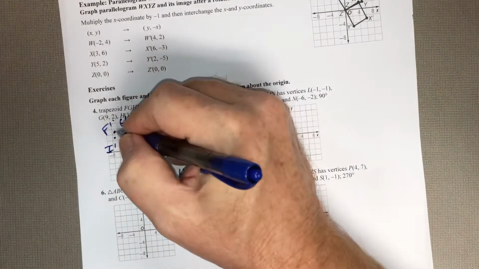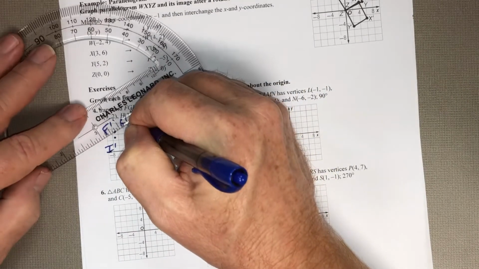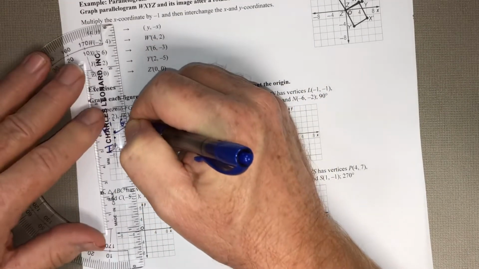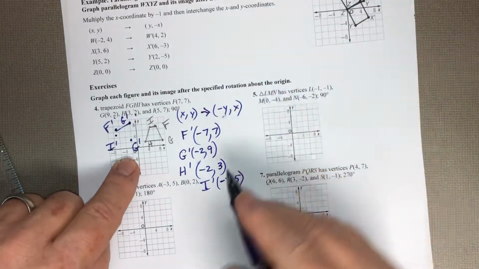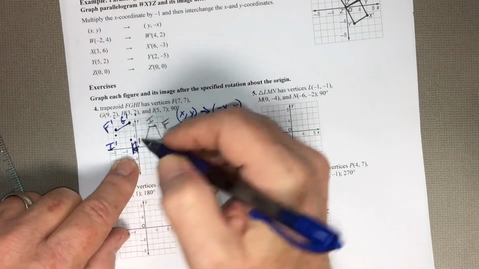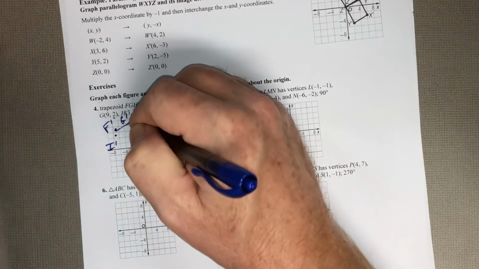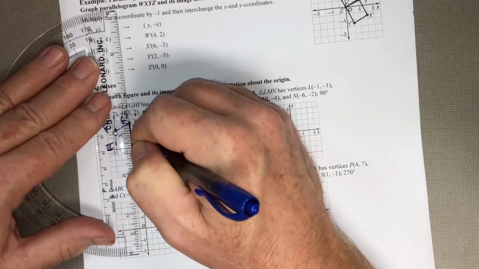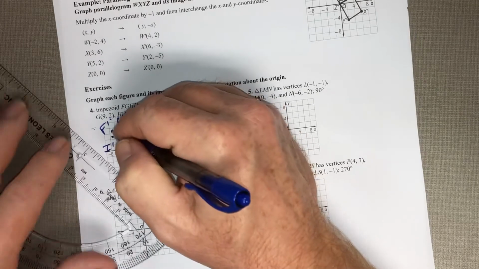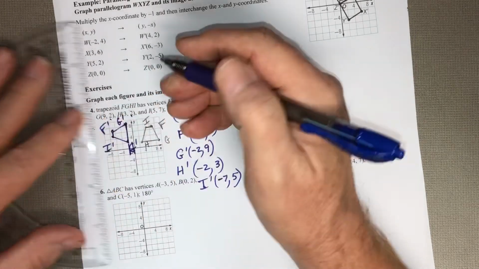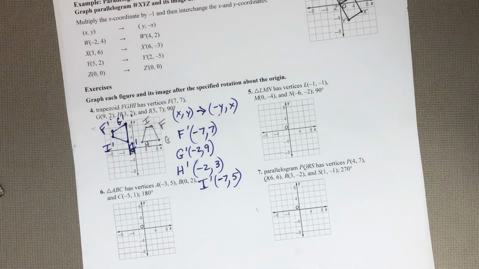And then you could connect F prime to G prime. G prime to H prime. Whoops, hold on, negative 2, 3. This one should have been H prime. My fault. I knew something wasn't adding up here. And then H prime to I prime, and then I prime back to F prime. And there you have rotated the trapezoid FGHI 90 degrees about the origin.